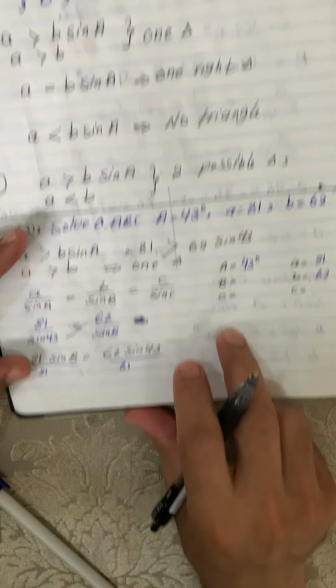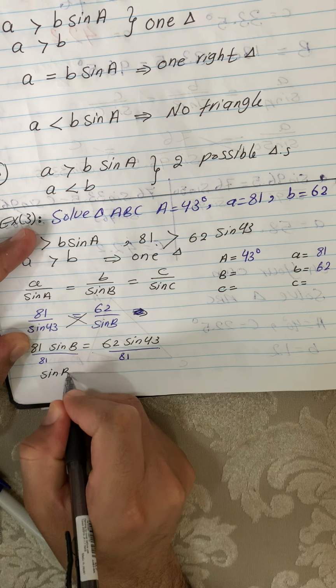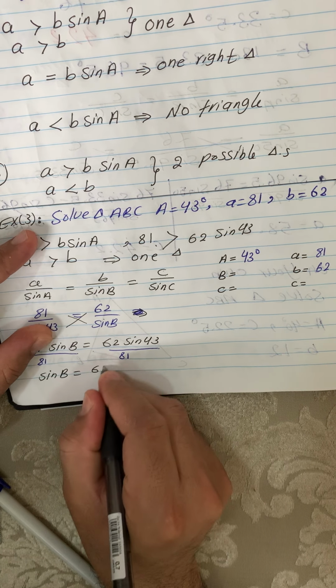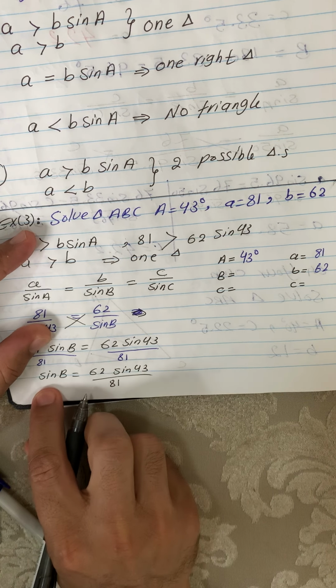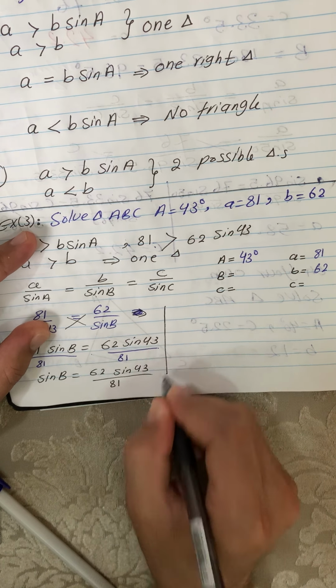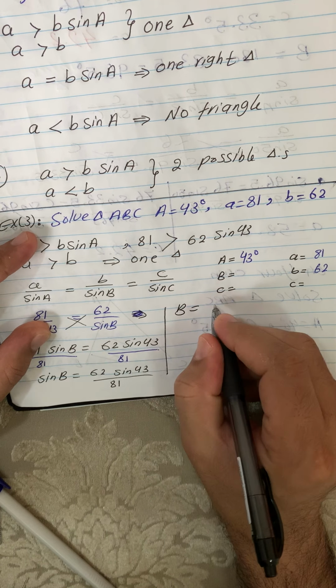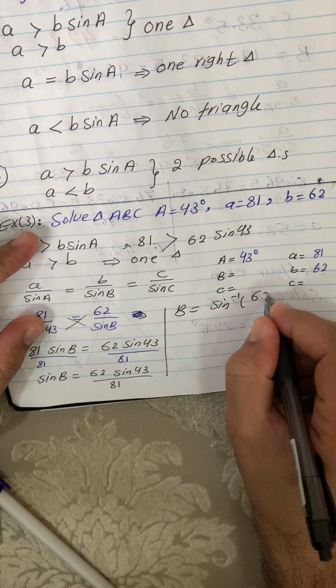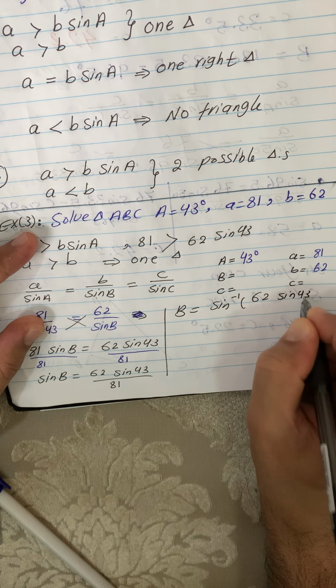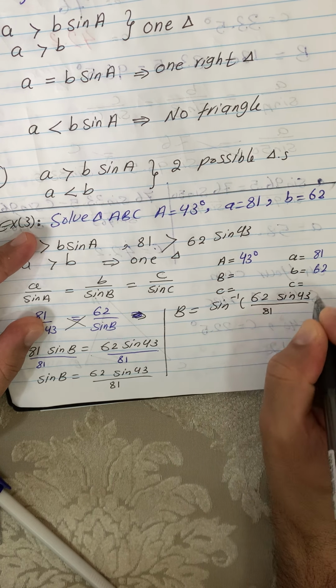You are gonna get sine B equals 62 sine 43 over 81. Now we can get angle B by taking sine inverse of this expression, 62 sine 43 over 81.